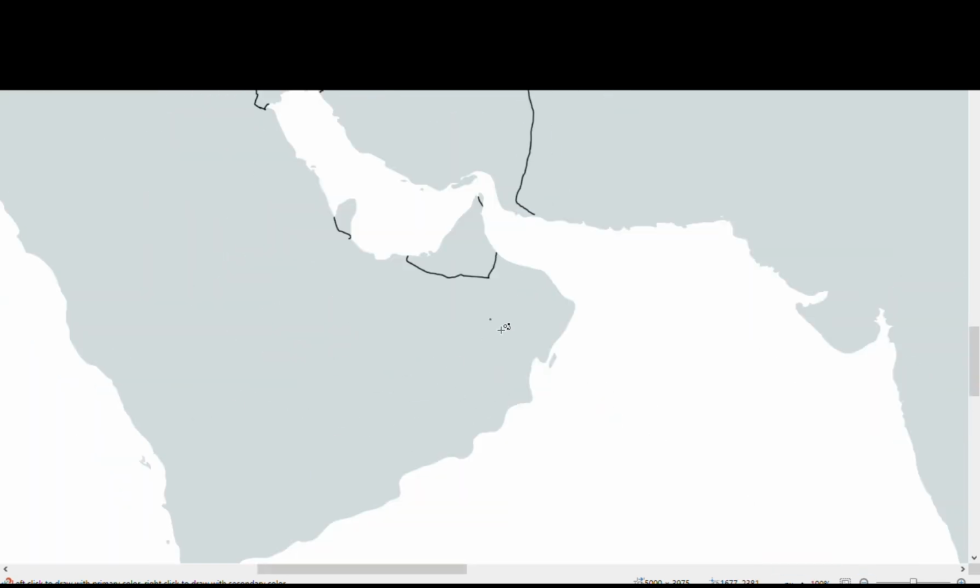Next up, Qatar. Simple as that. Then the exclave of Oman, the UAE over here, then this area. Let me just fill this in. It's like this.